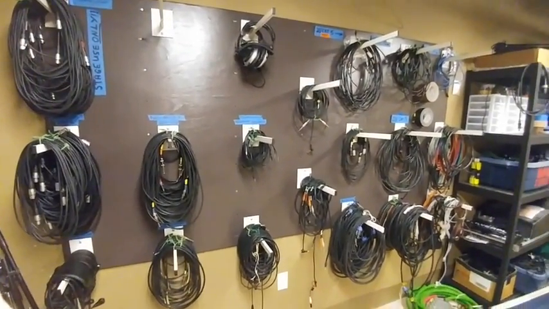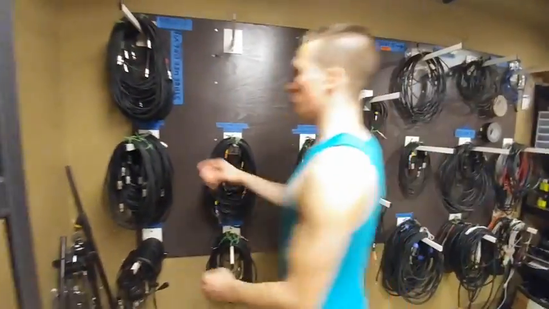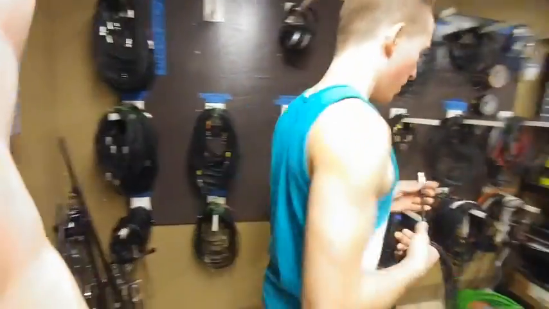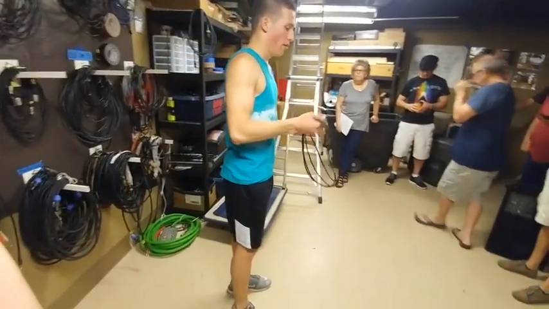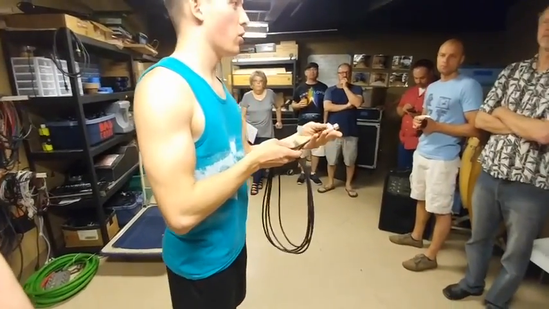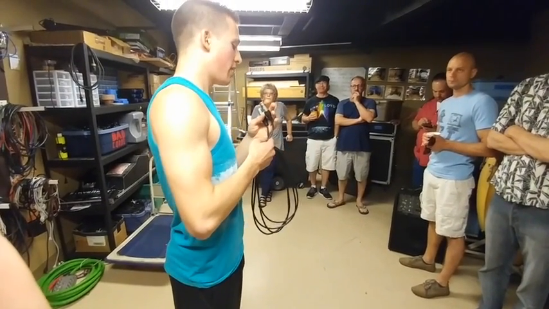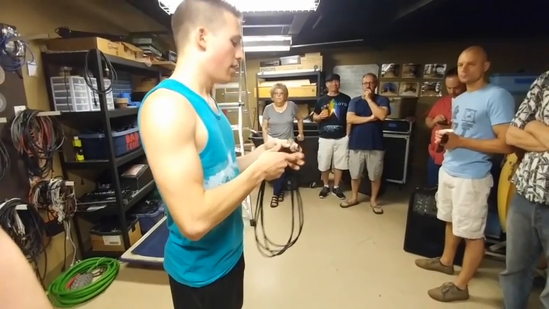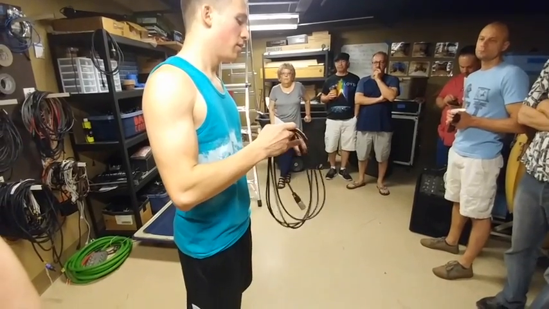There really aren't that many types of cables. I'll give you just a brief introduction, because some of you guys have already done stage stuff. If you see this cable, this is an XLR. Don't ask me how it got the name. I didn't bother to look it up. This is a male end. This is a female end.